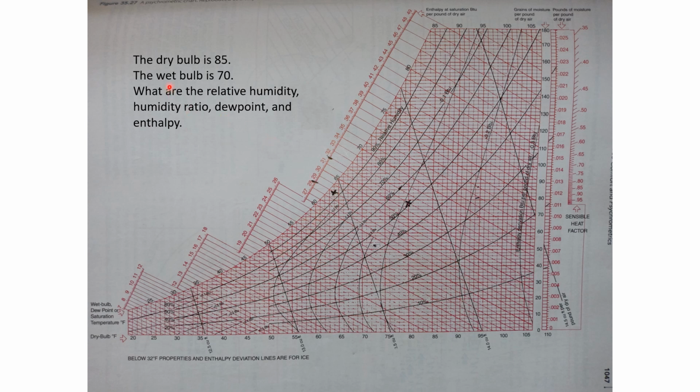And so we got our dry bulb at 85, our wet bulb at 70. What are the relative humidity and humidity ratio and dew point and enthalpy? Okay, so see if you can figure all that out. You can hit the pause button if you like, and you can just come on back and see if you got it right.